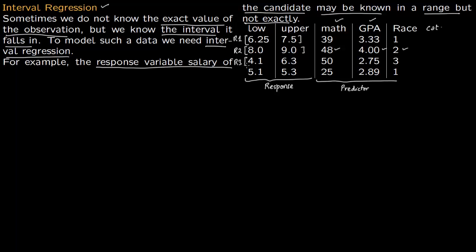Now the third individual, his salary is between $41,000 and $63,000. Math score is 50, GPA is 2.75, race is 3. The fourth individual, row 4, his salary is between $51,000 and $53,000. Math score is 25, GPA is 2.89, race is 1.